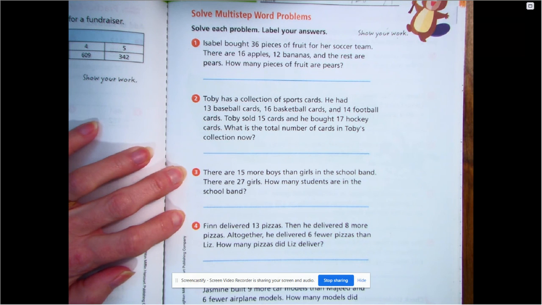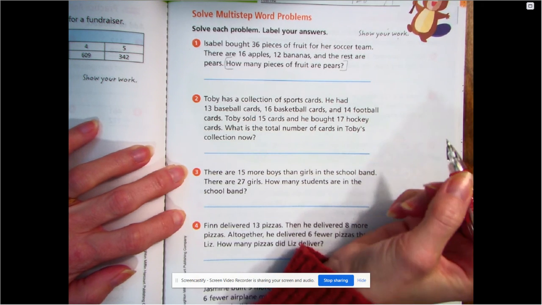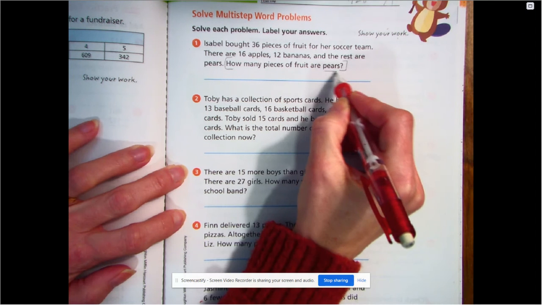All right. Number 1 says, Isabel bought 36 pieces of fruit for her soccer team. There are 16 apples, 12 bananas, and the rest are pears. How many pieces of fruit are pears? So we are looking for how many pears.